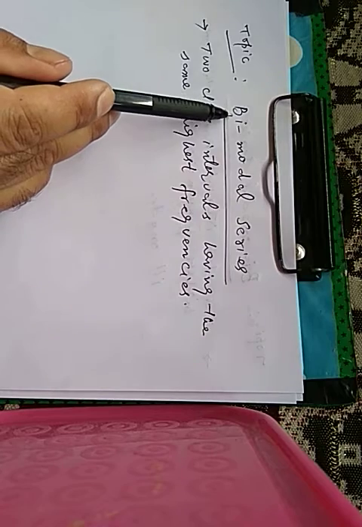By two modal series, we mean two class intervals which are modal class intervals on the basis of their highest frequency.